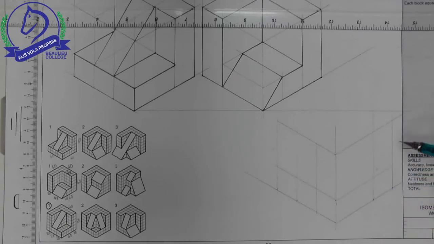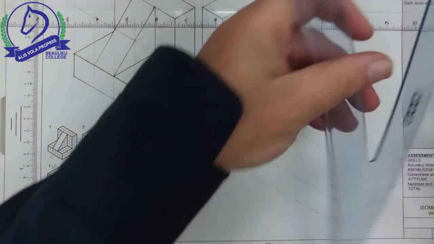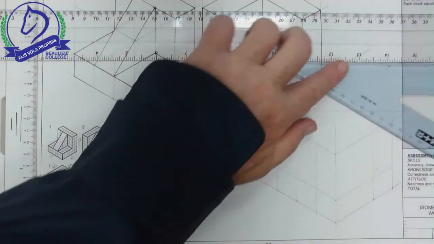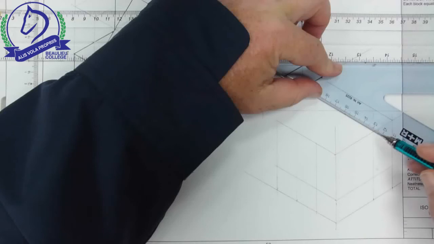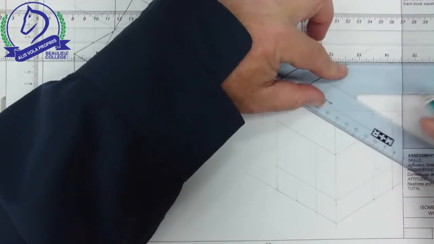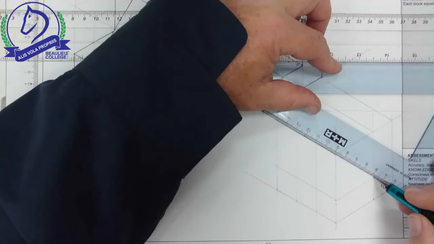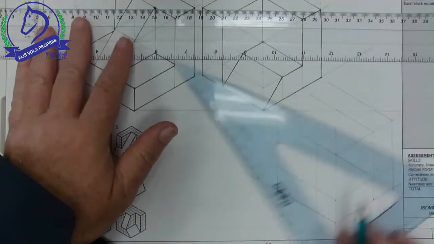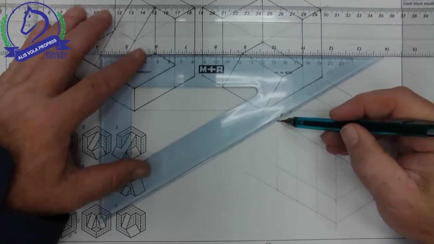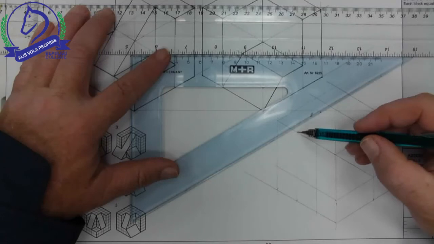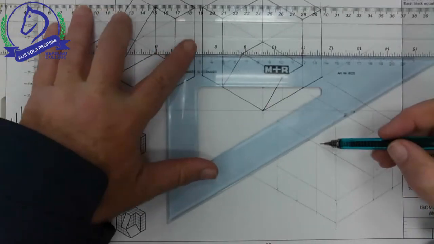Now what I want to do is project from the corners to the other view. So here's my front view, where corners are projected towards the left view, and for the remaining corners, from your left view, take your points and then project them towards your front view.